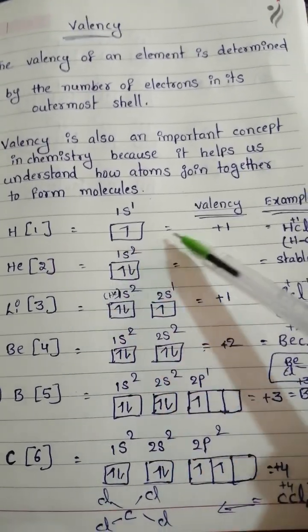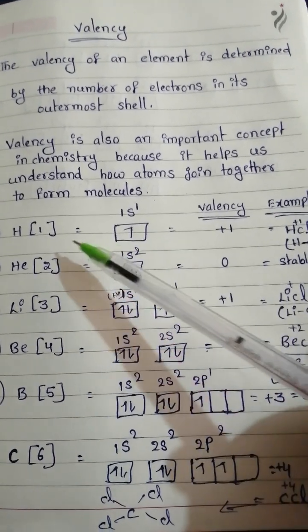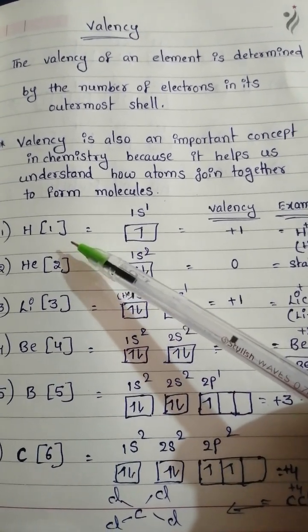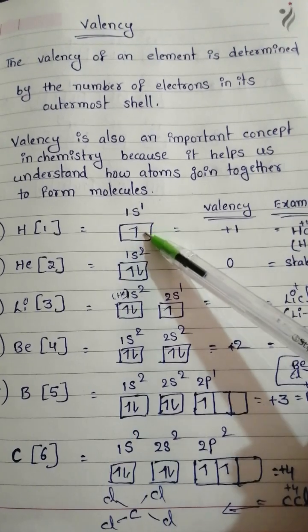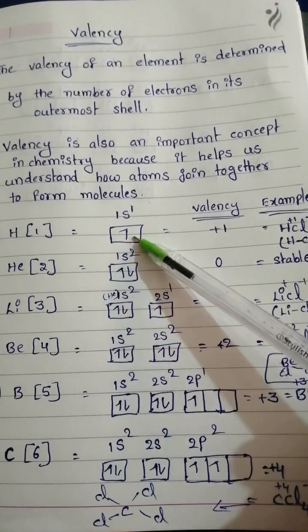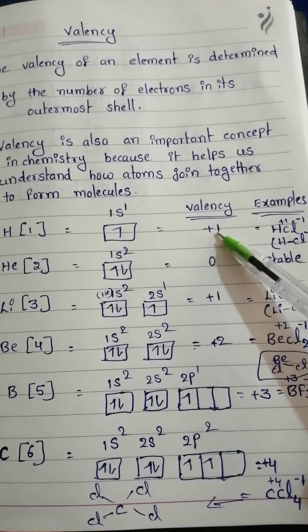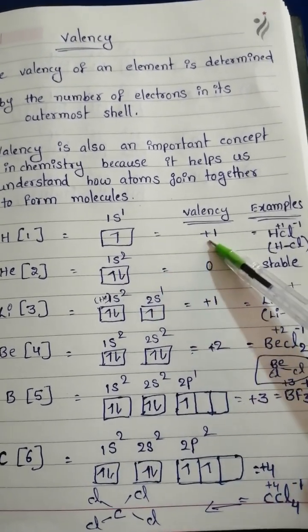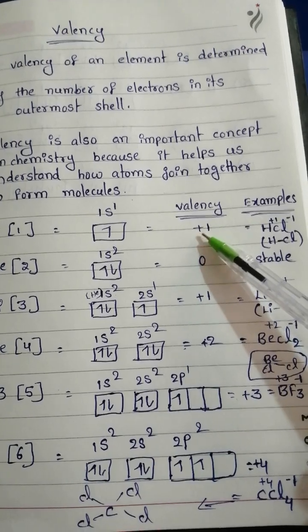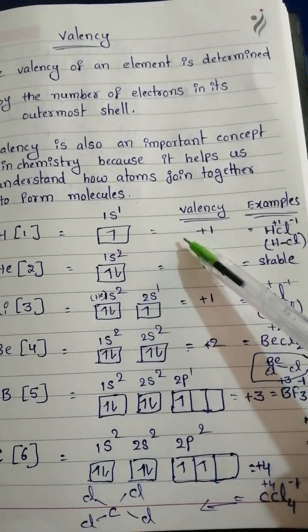Here we see the valencies for the first 10 elements. First, hydrogen. Hydrogen's atomic number is 1. Its electron configuration is 1s1. Hydrogen has 1 electron in its outermost shell. That's why it has a valency of 1. Here, plus 1 means it gives its electron to another atom.